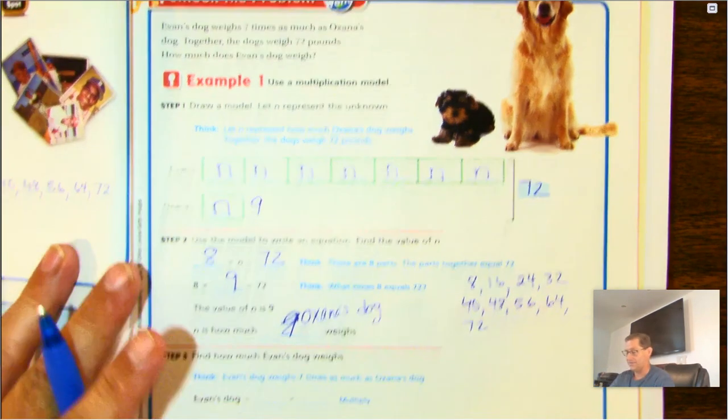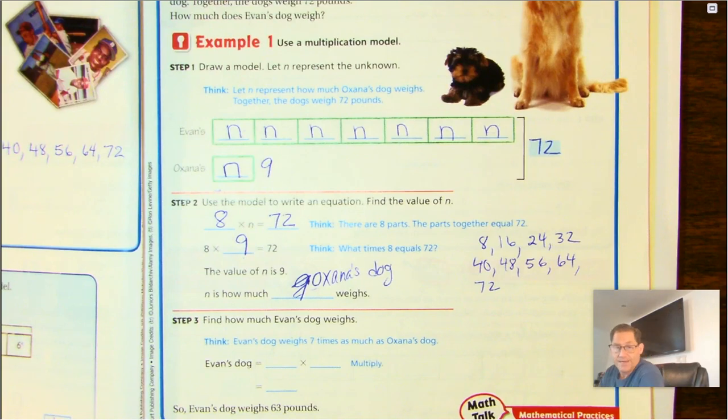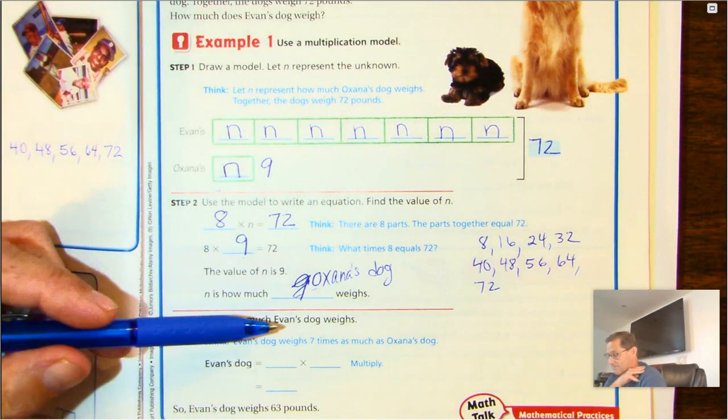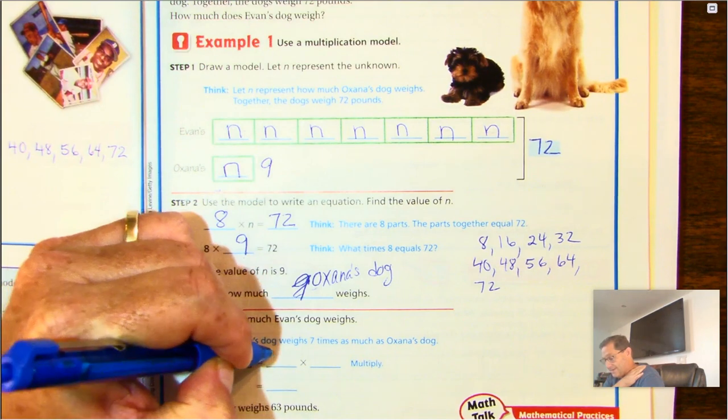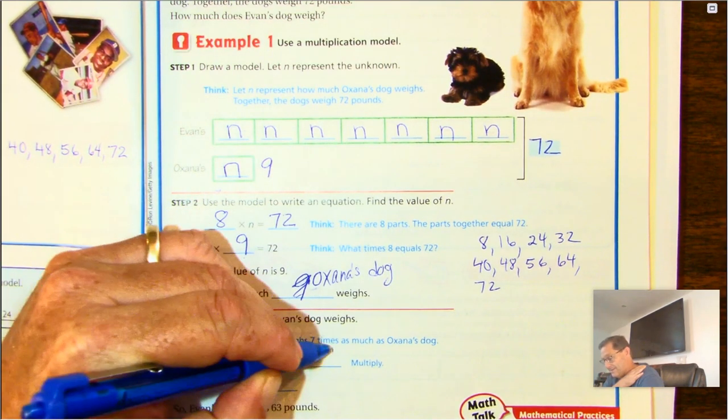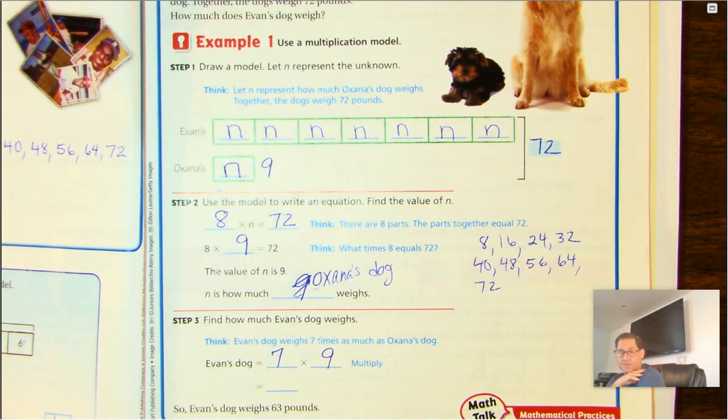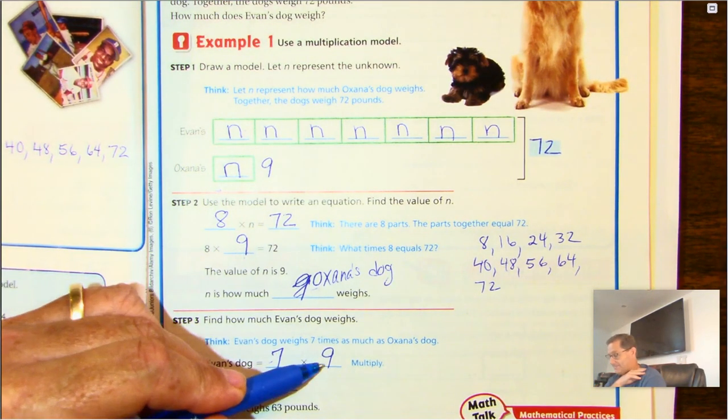All right. So now we move on to step 3. And we're going to find out how much Evan's dog weighs. So Evan's dog weighs 7 times as much as Oksana's dog. So Evan's dog is going to be 7 times as much as Oksana's dog of 9. 7 times 9.